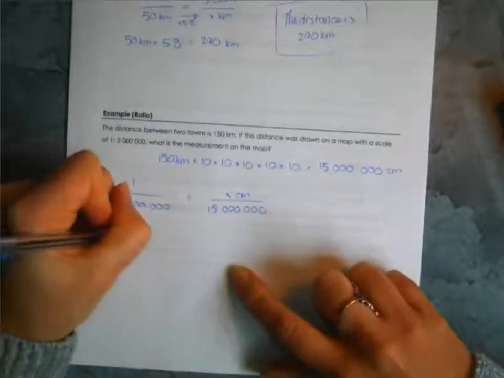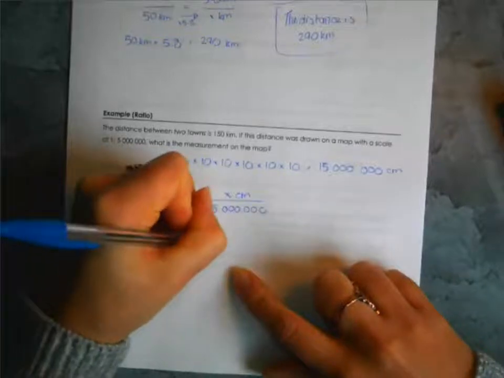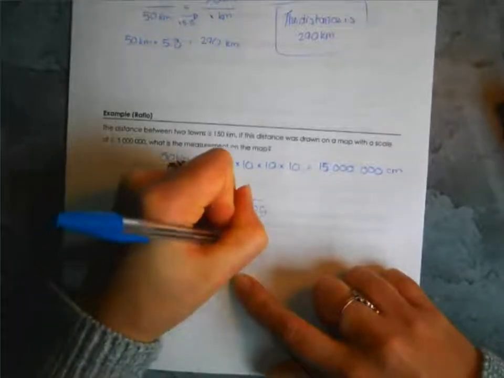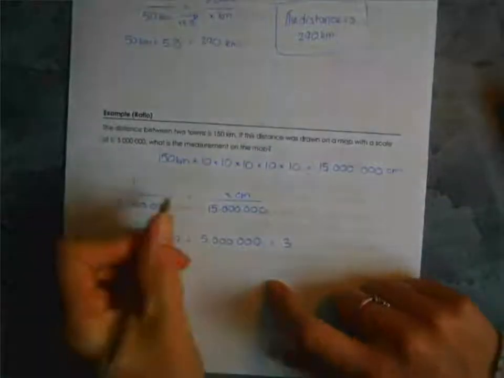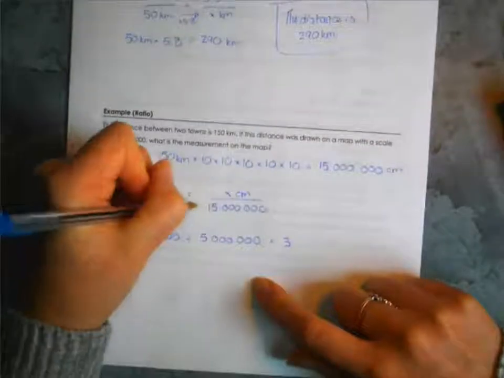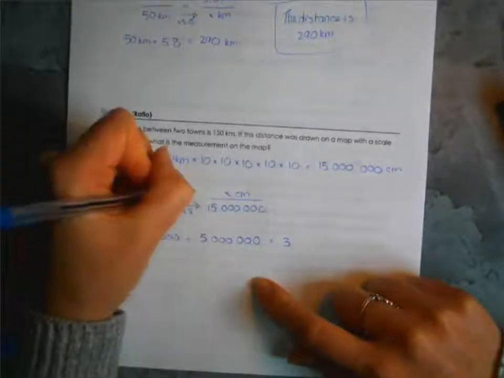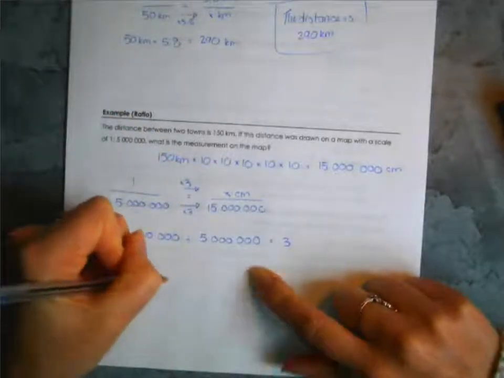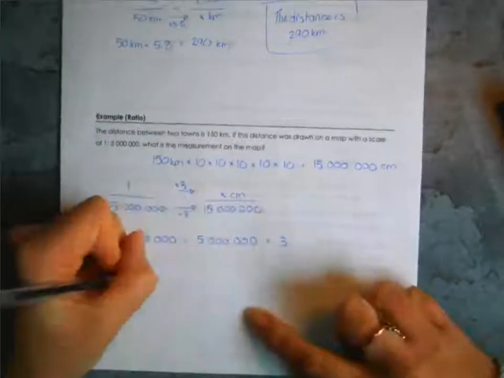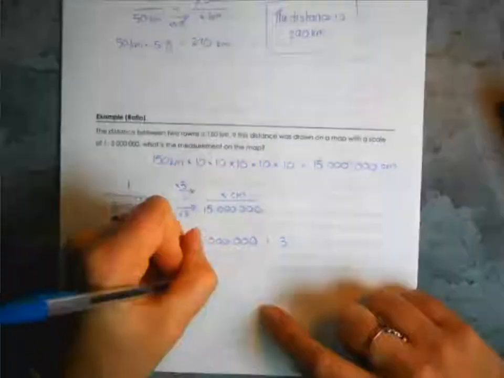So 15 million divided by 5 million is going to give us 3. Okay, so essentially that's just telling us that you would have to do this times 3, which means we would also have to do that to the top. And so we can say that we have 1 times 3 gives us 3 centimeters on the map.